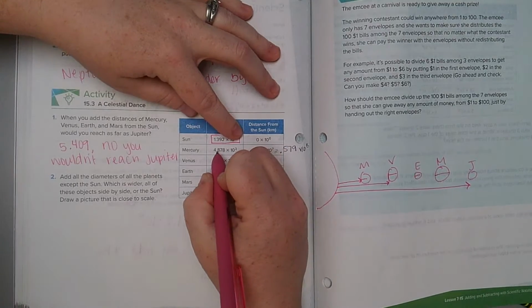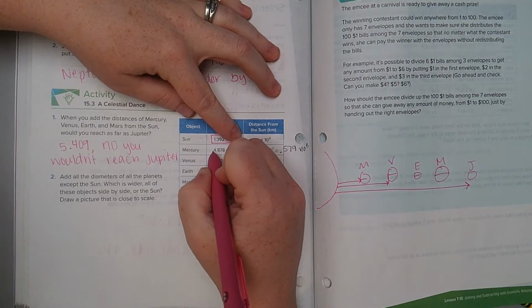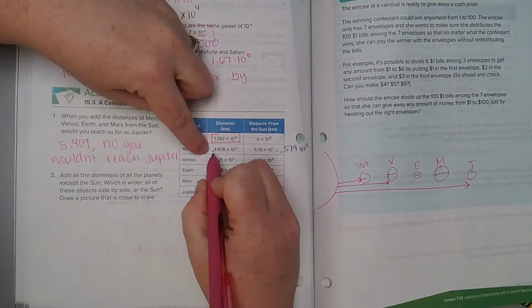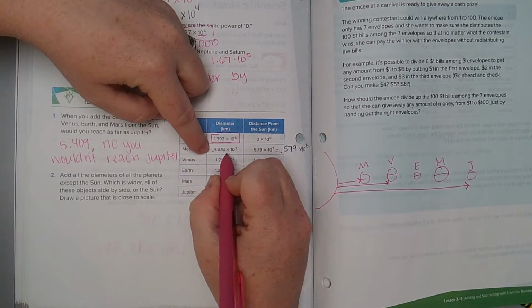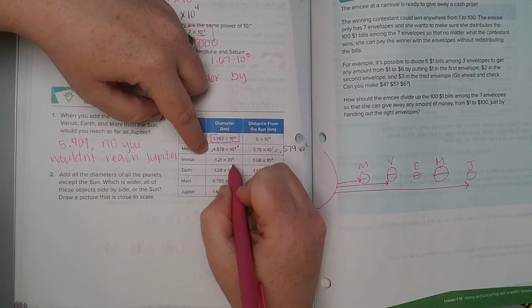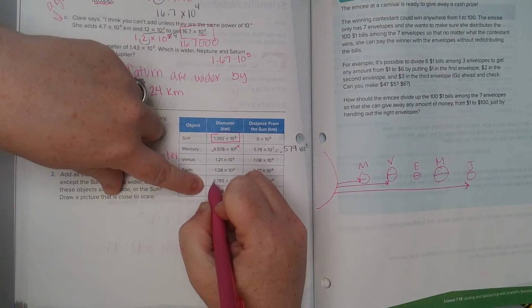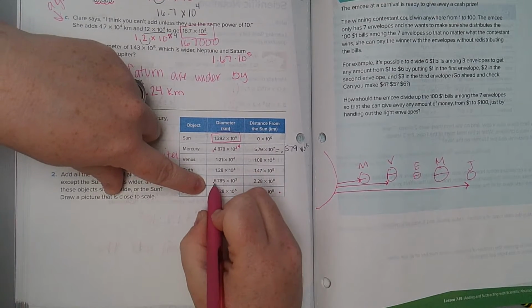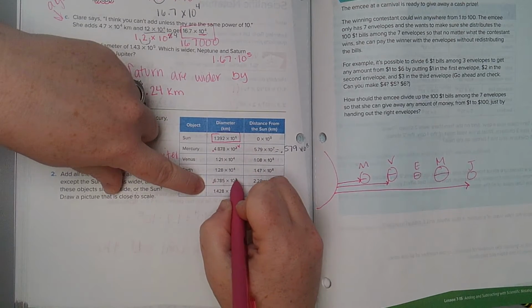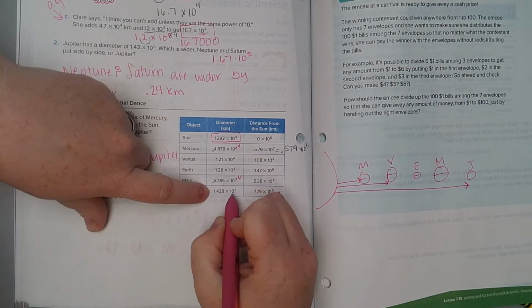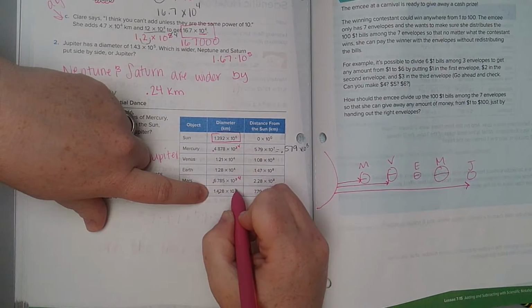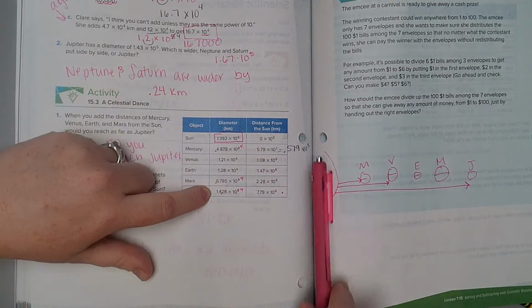So this one only moved 3 digits, so we need to move one more. So now I'm at 0.4878. And that's a power of 4. We need to move this one more. So I have 0.6785. That's a power of 4. And this one I need to move one less. So that's power 4.